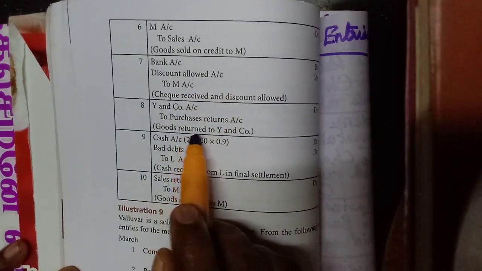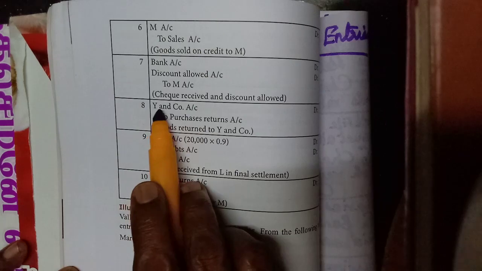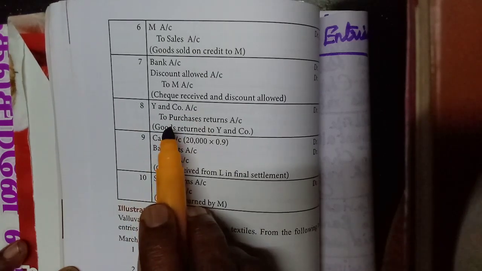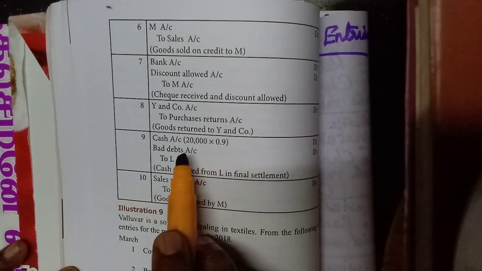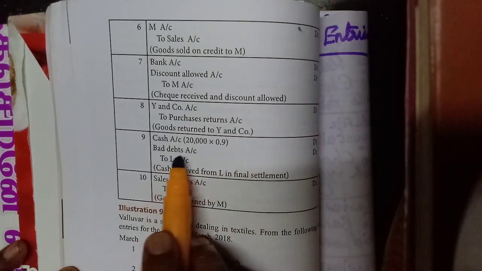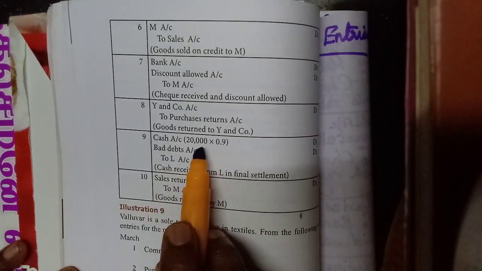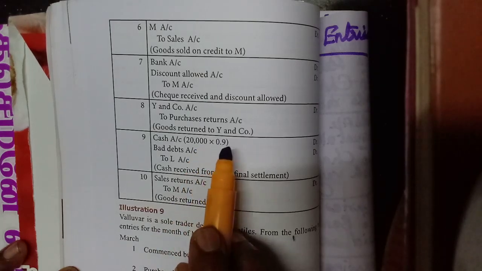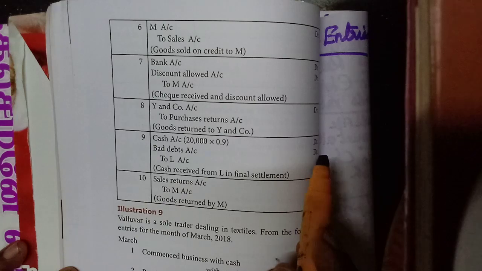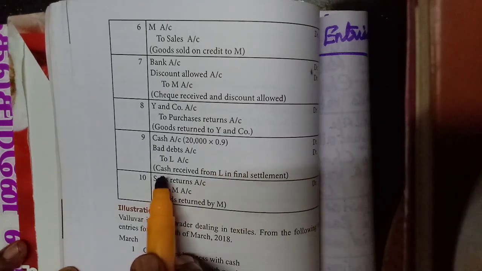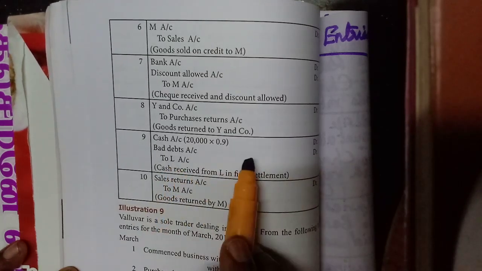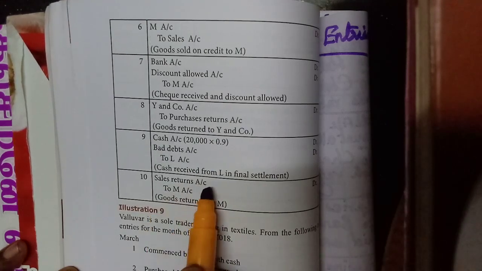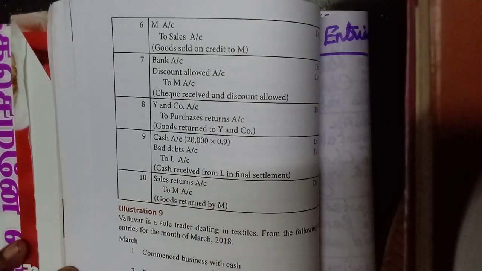Then goods are returned to Y and Co. O&Co account, receiving the goods, so we should debit O&Co, purchase returns account credit. Then cash account debtor, bad debts account debtor to L. For 20,000, only 90 paise. So 20,000 into 90 paise, so 18,000. That 2,000 is the bad debts. Then sales returns account debtor to M account.